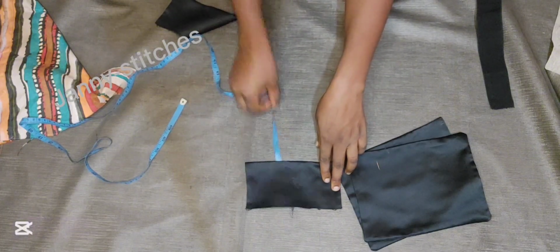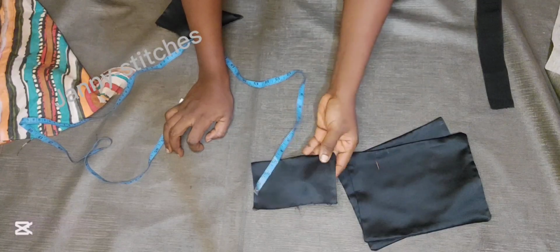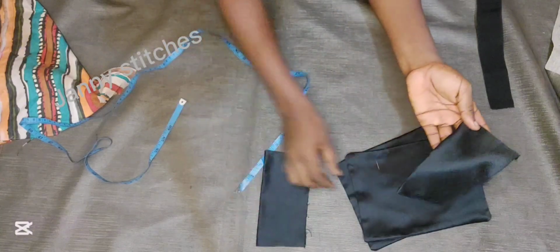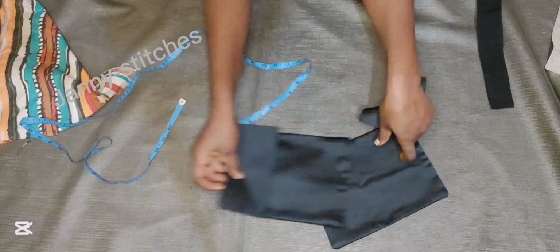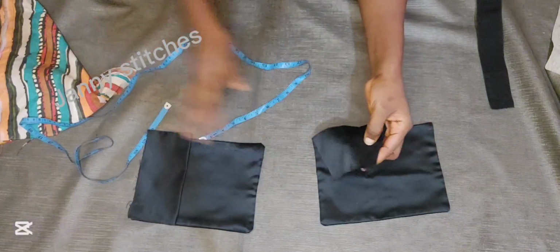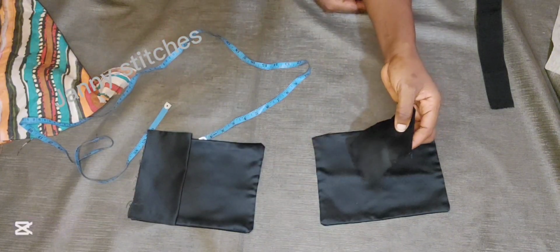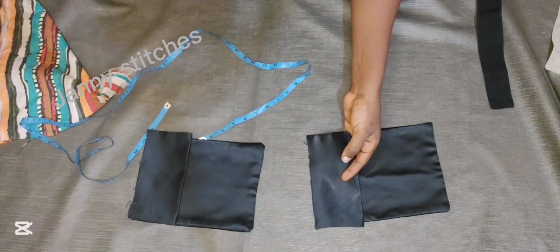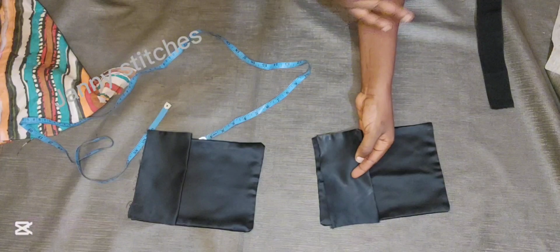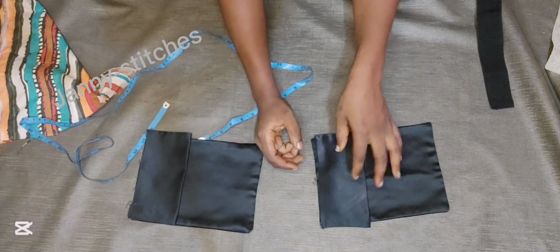So I will use half to join it. Then it will remain 3. So that's what this one is. I'm only attaching 2 pockets, one for one side of the leg and one for the other side of the leg. You can make 2 pockets for one leg, then 2 for the other leg. It depends on what you want.